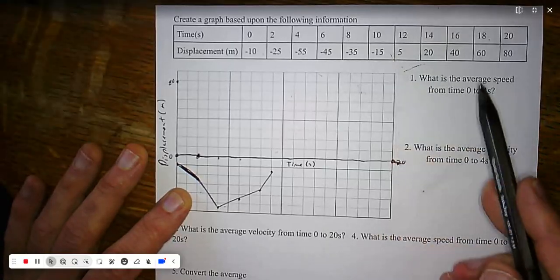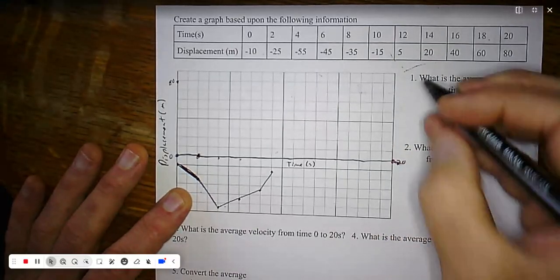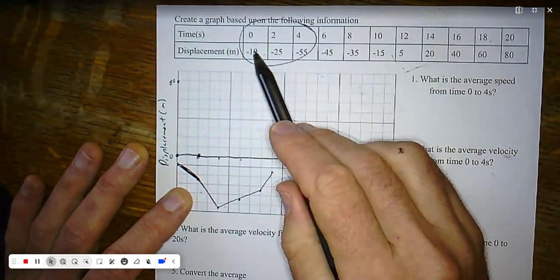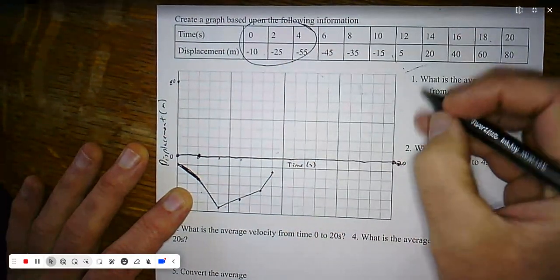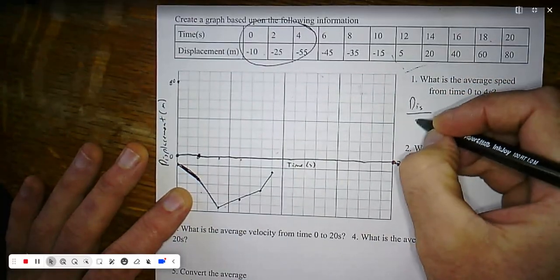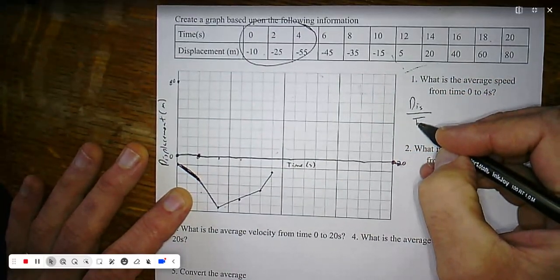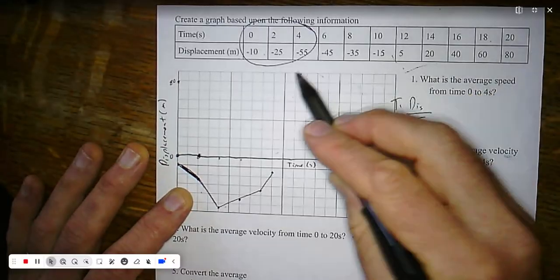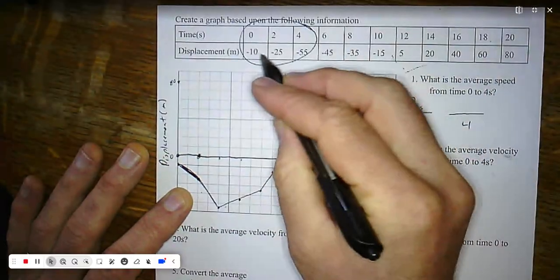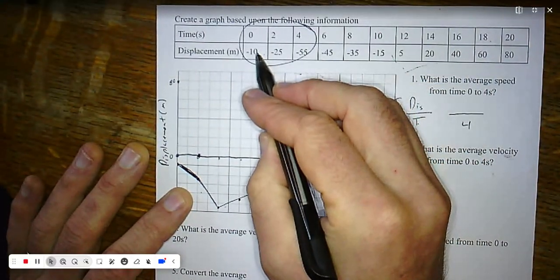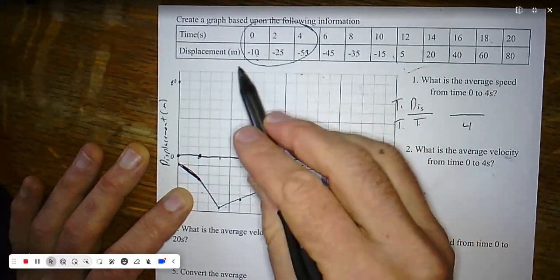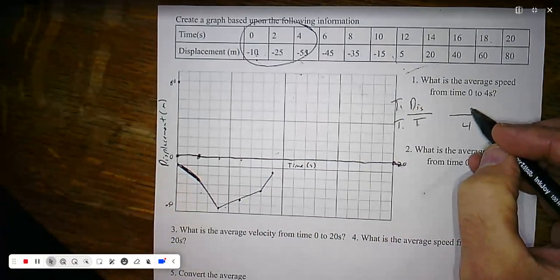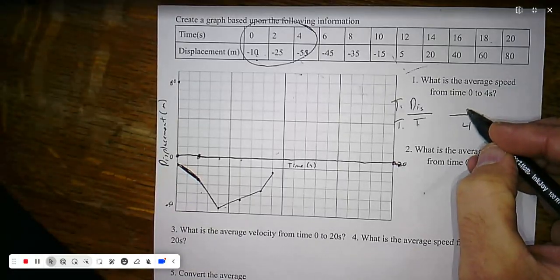All right? Average speed from 0 to 4. That's this section of the graph. Remember, it's distance, not displacement, over time. Total distance and total displacement for time. From 0 to 4, my time was 4. How far did I go here? You just make these numbers positive and then subtract them. Your answer can't be negative, you can't move a negative distance.